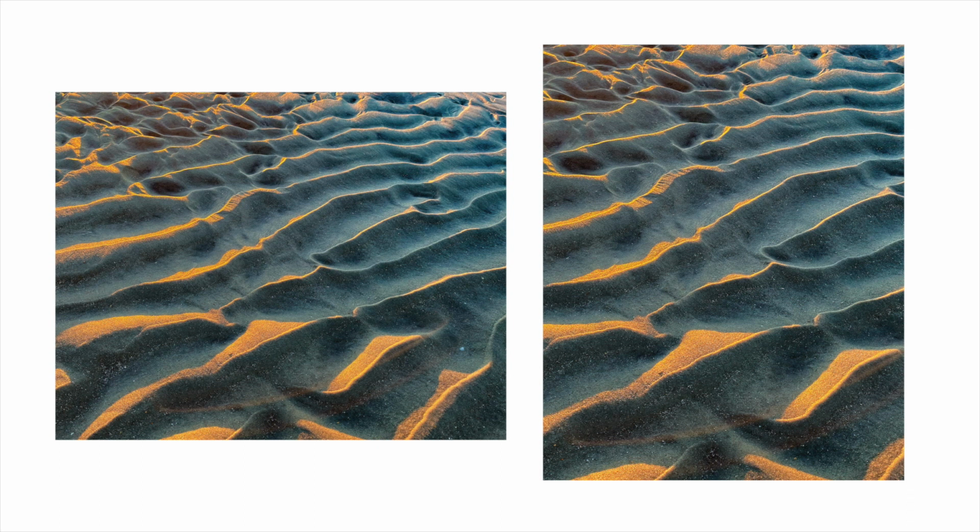Considering that the purpose of a photo is only sometimes known at the time it is created, having the option of both a horizontal and a vertical version of the image is a benefit.